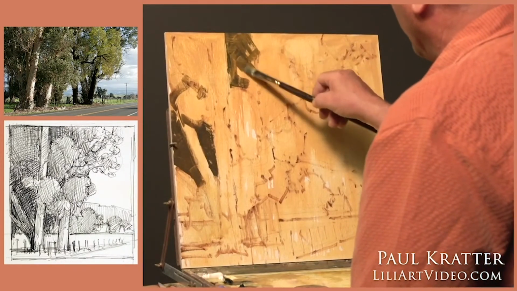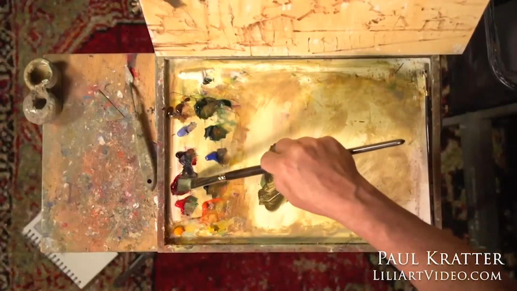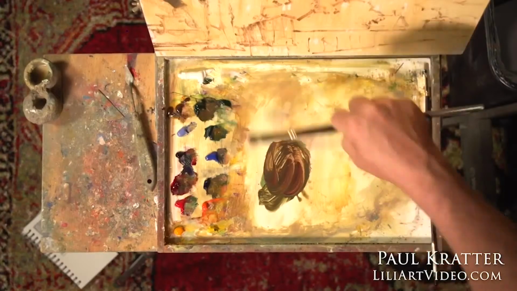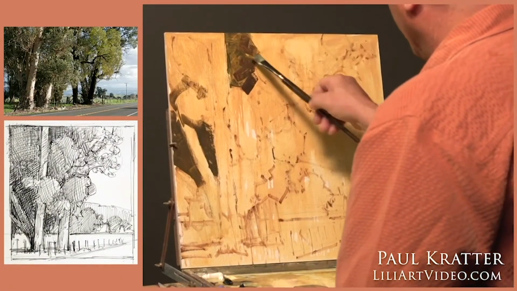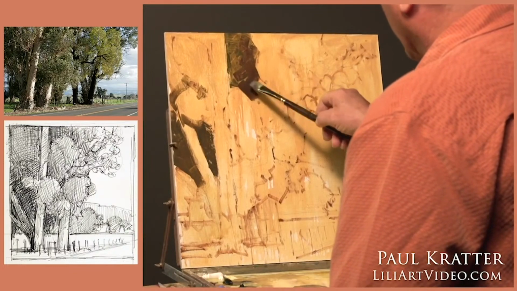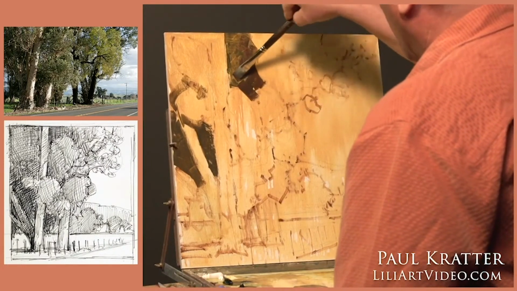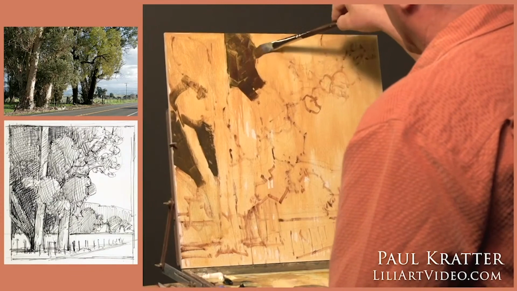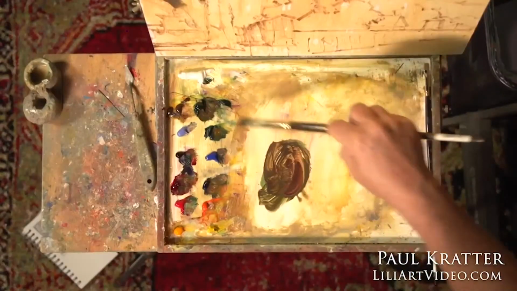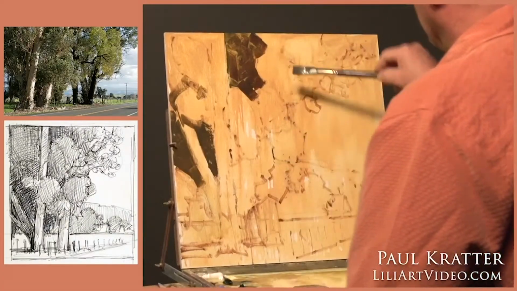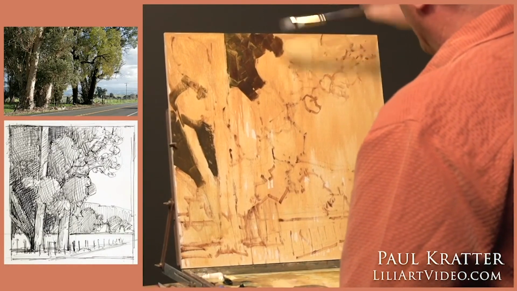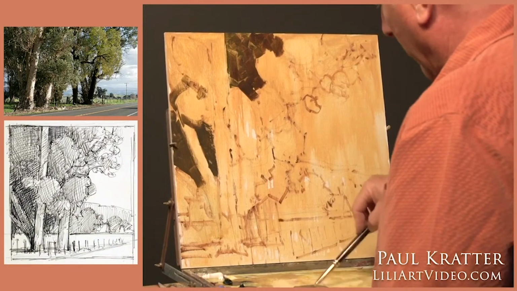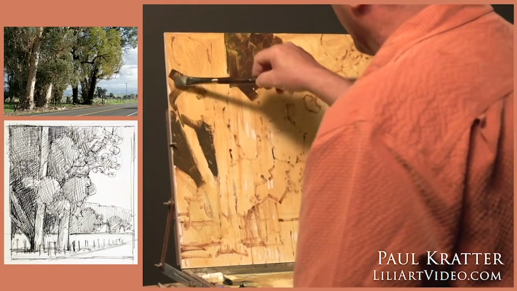Now, a lot of these brush strokes are not following form, meaning they're not really following the path of how the foliage is growing. That happens mainly when I get to the light side of whatever object I'm painting, and I'll get to that as we go.